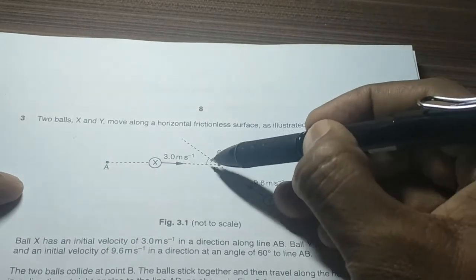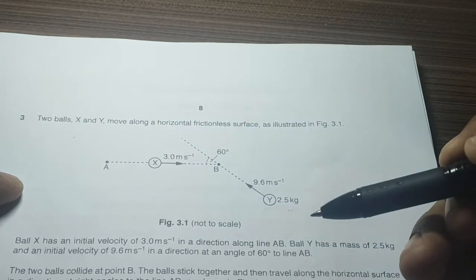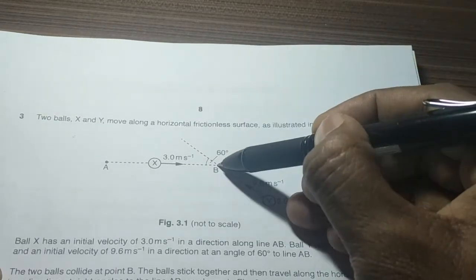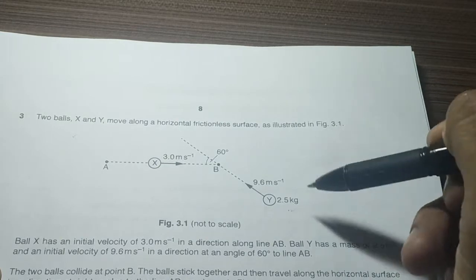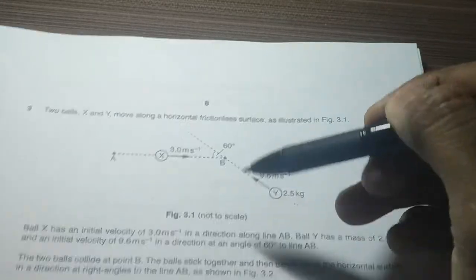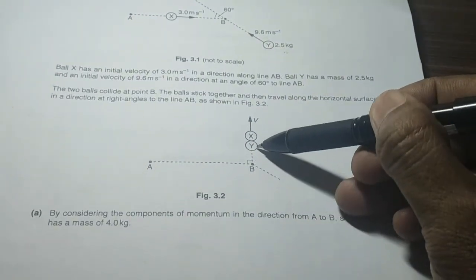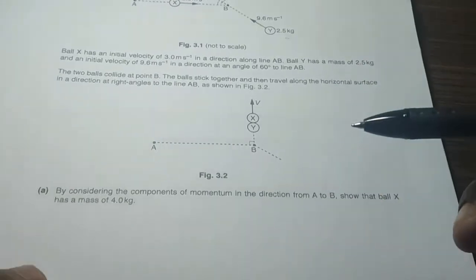So basically that is 60 degrees to the horizontal. Okay, now they are colliding at this point B, and then they both are moving along the y direction as shown. Now let's see the question.